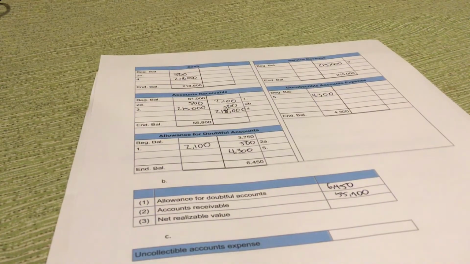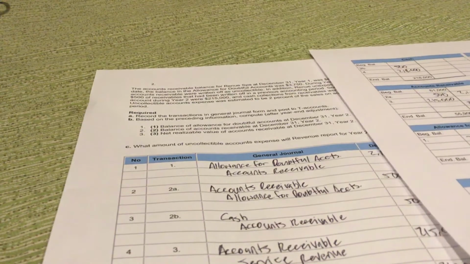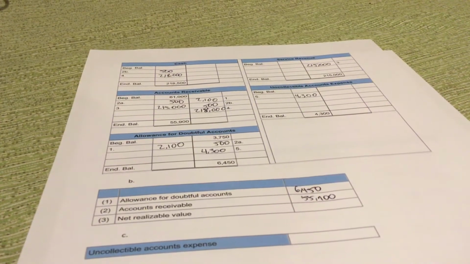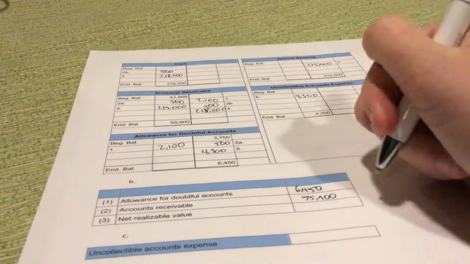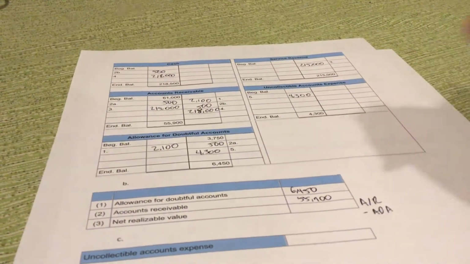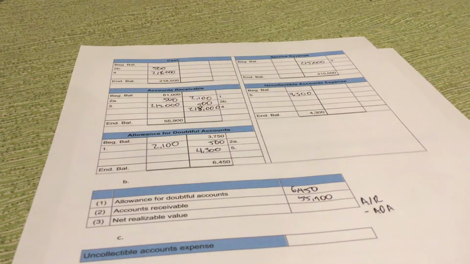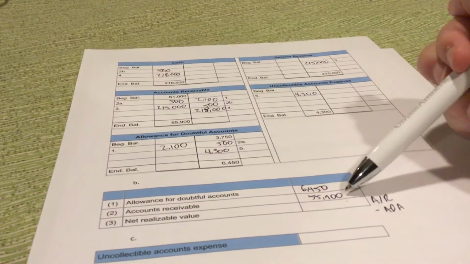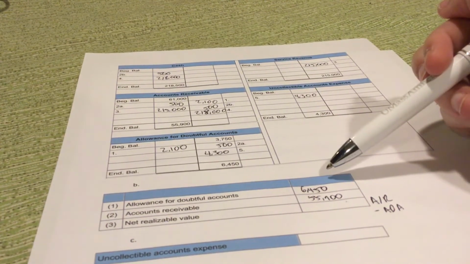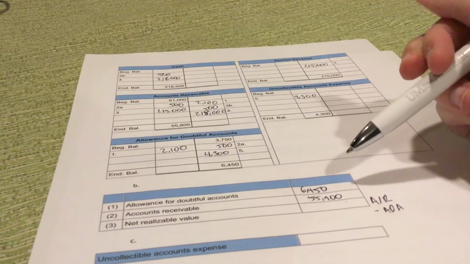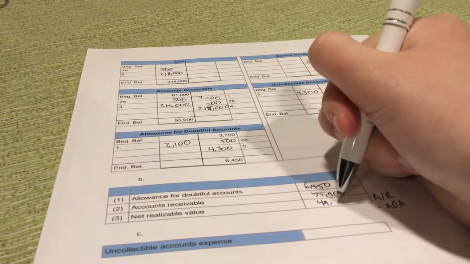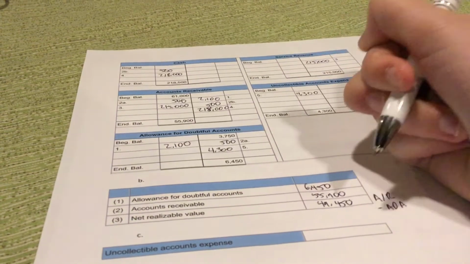Then we have the net realizable value of accounts receivable at December 31st, year 2. And we'll remember that in order to find this amount, you have to take your accounts receivable and subtract your allowance for doubtful accounts. And that is how you calculate your net realizable value. So we're taking this $55,900 and subtracting from it $6,450. Just plug that into your calculator real quick. And we'll find that the net realizable value is $49,450 for year 2.